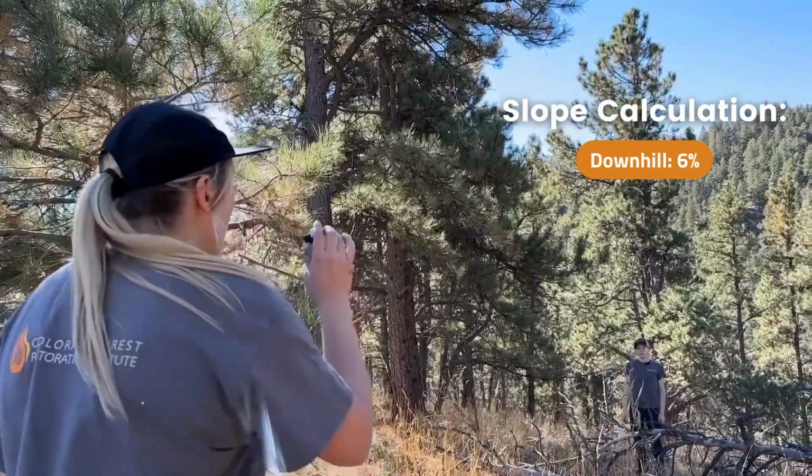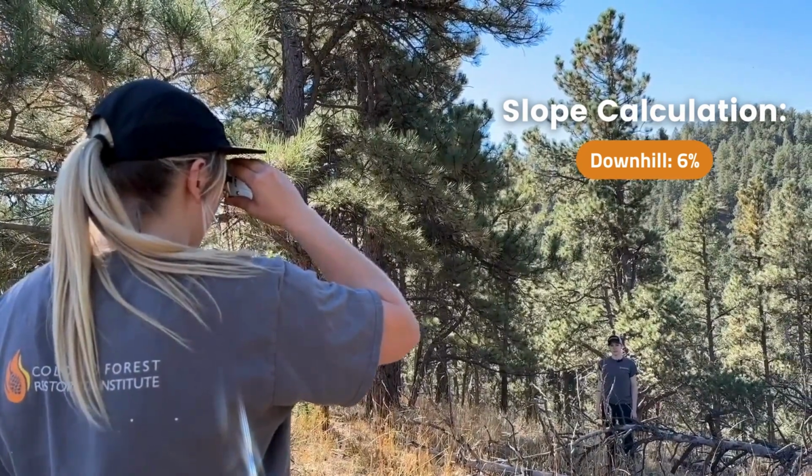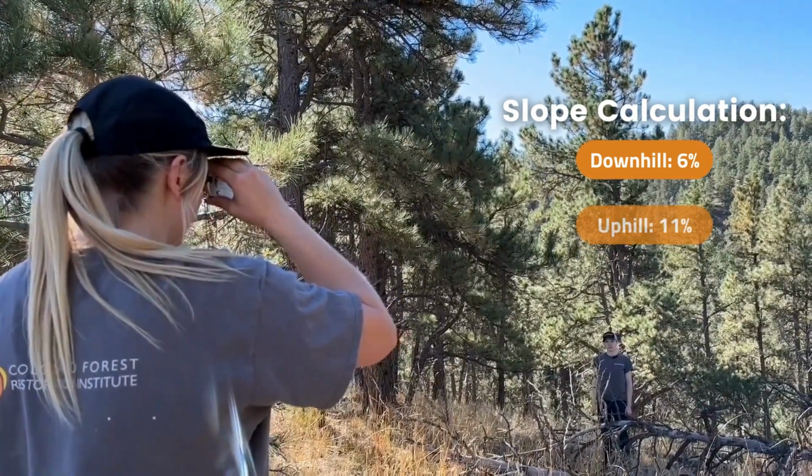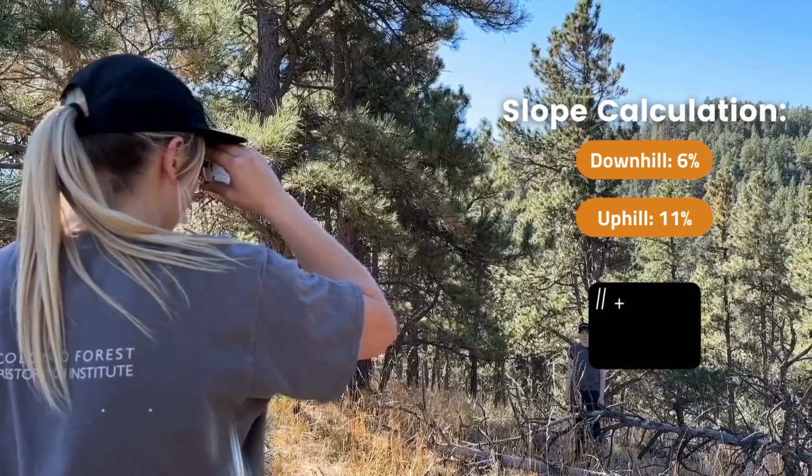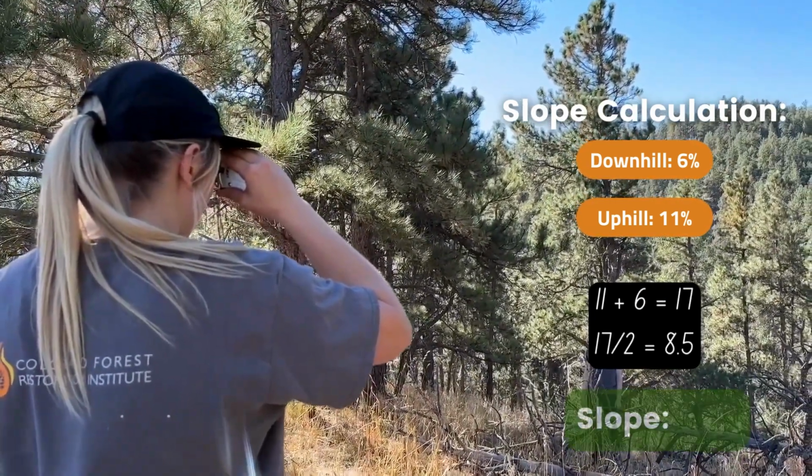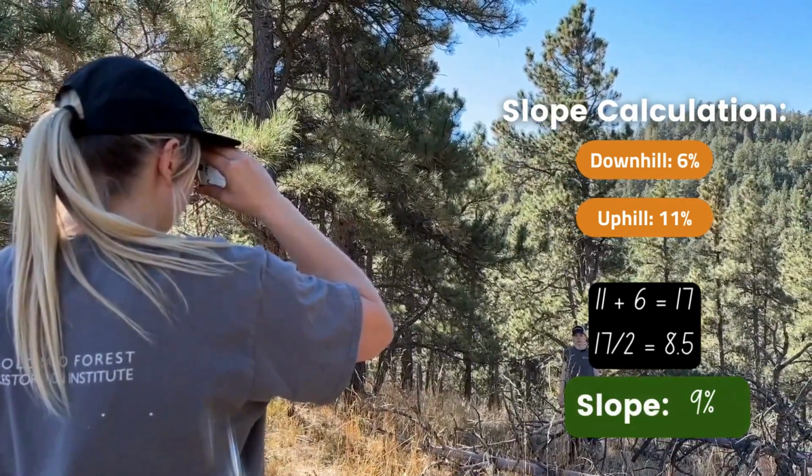Okay, so I'm doing the exact same process on this side, lining up that black line with her eyesight. And on this side, I'm getting 11% as my slope. So 11 plus 6 equals 17 divided by 2. That's 8.5 for a 9% slope.